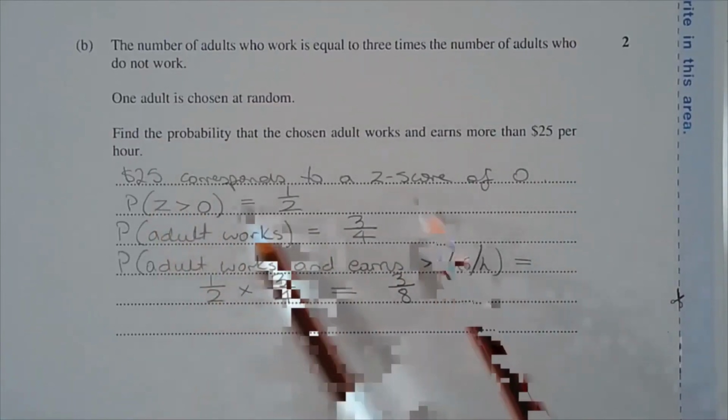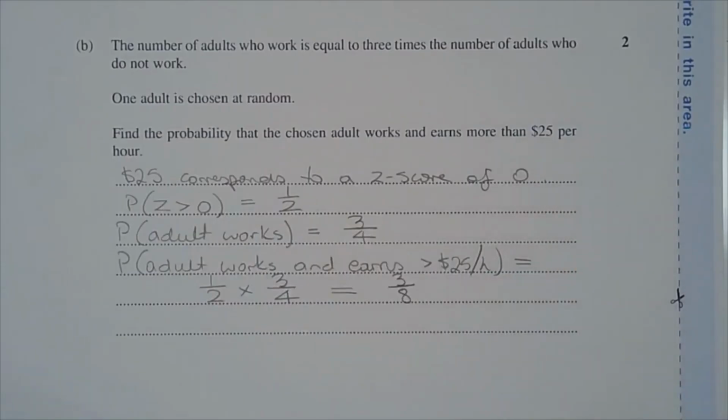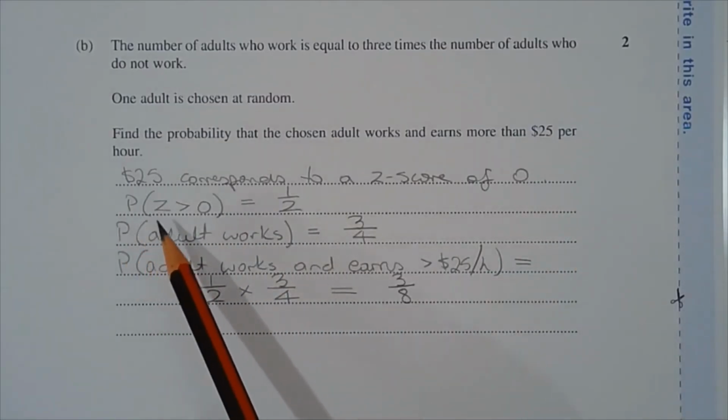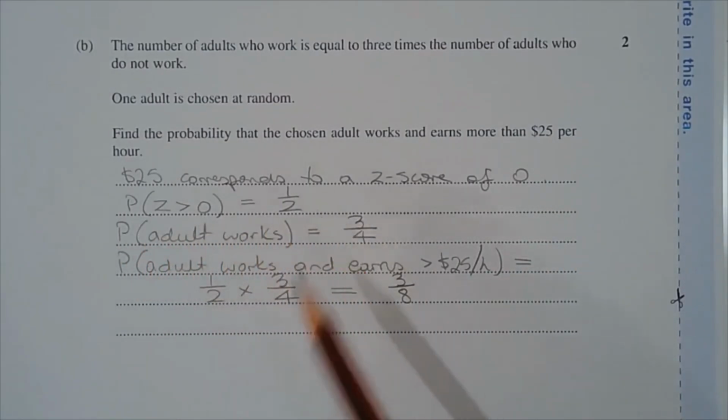$25 per hour corresponds to a z-score of 0 since it's equal to the mean. Now the probability that z is greater than 0 is equal to half, since half the area under the normal curve is above the mean and the other half is below the mean.